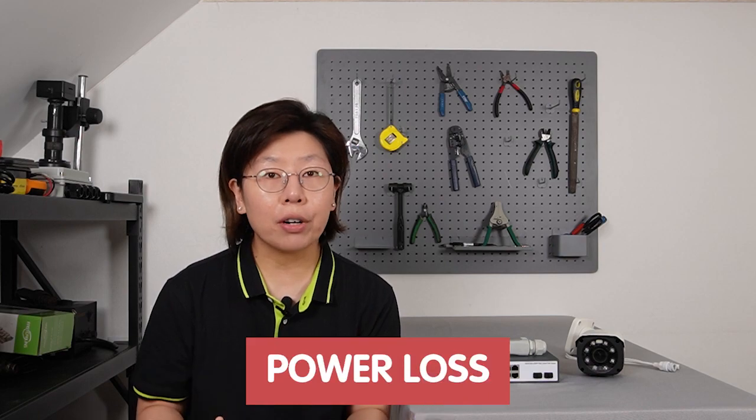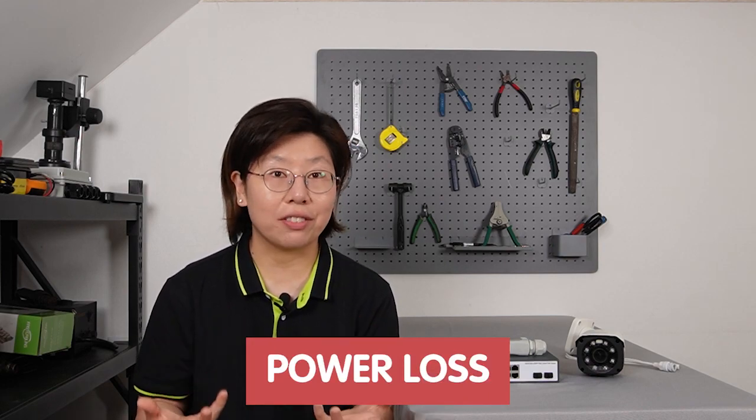The limitation is because the power transmitted over the Ethernet cable decreases as the distance between the power source and the edge device increases. The decrease in power is due to the resistance in the cable, and power loss will occur during the transmission of the electrical energy. So if the distance is too great, the device will not get enough power to operate.